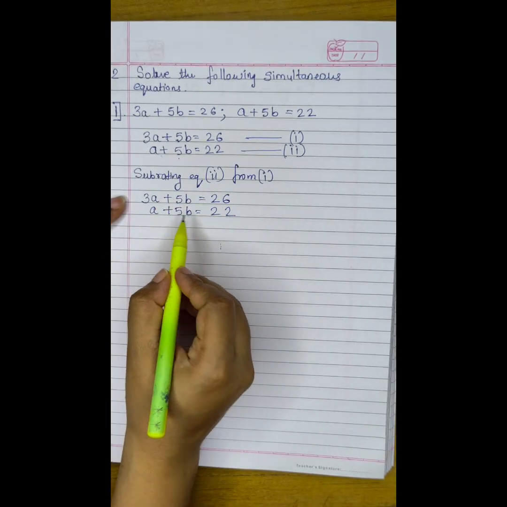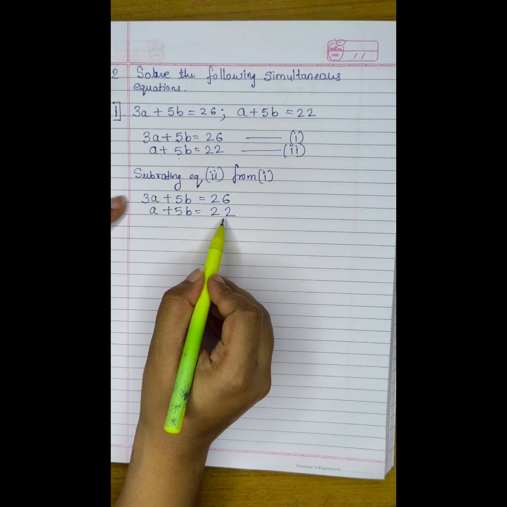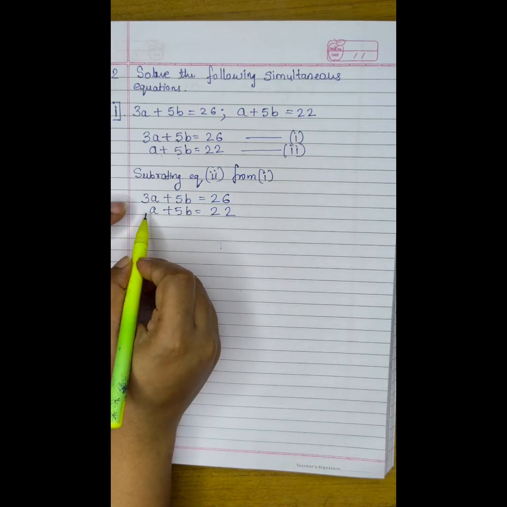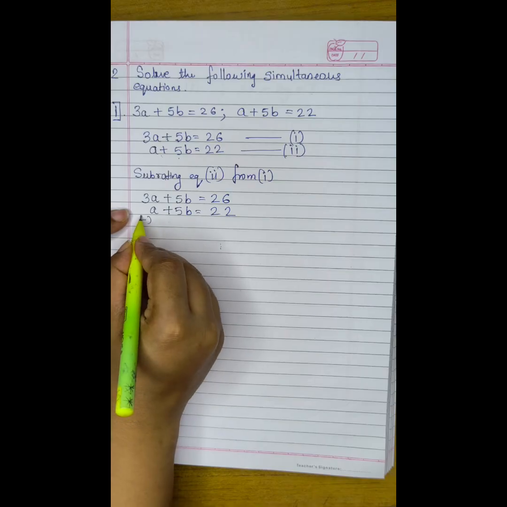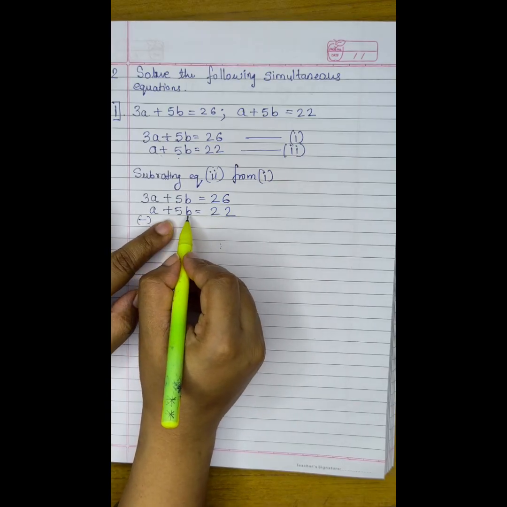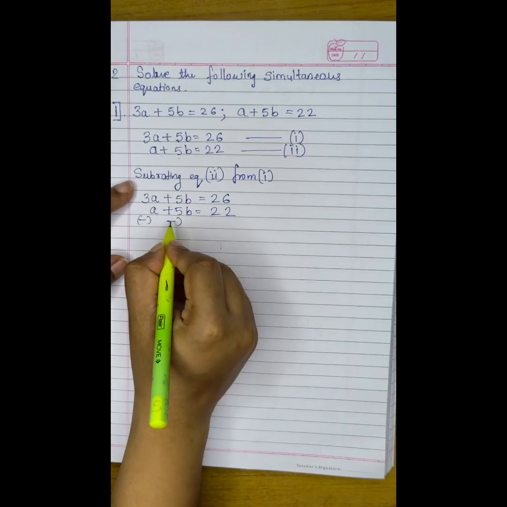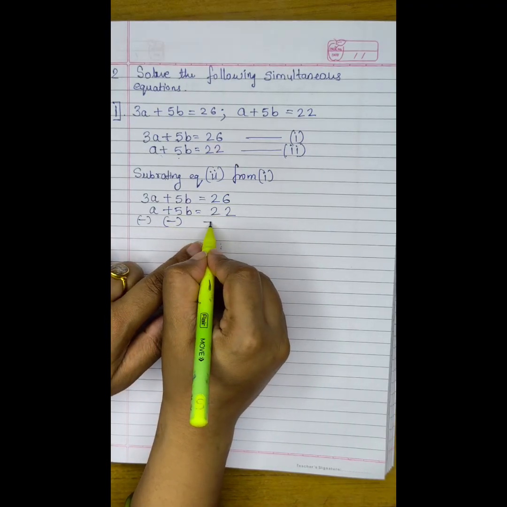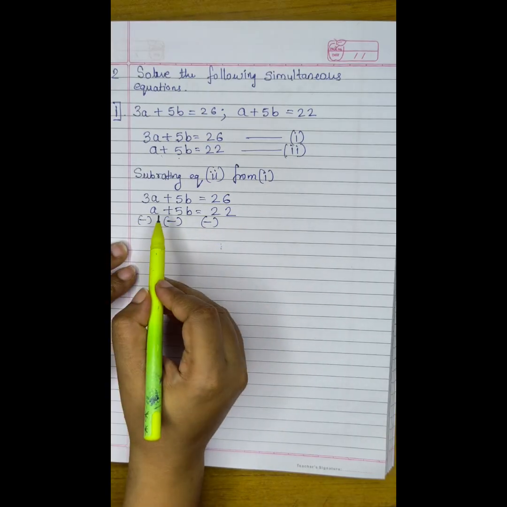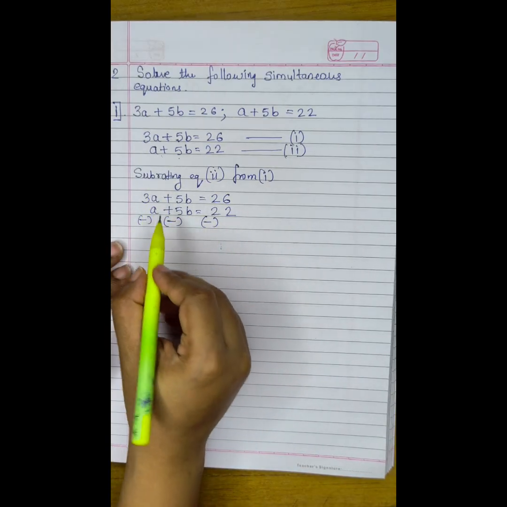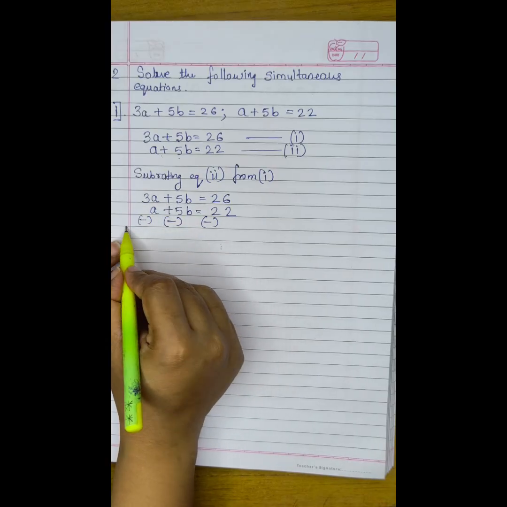Now as we said, subtracting the equation, the signs of the second equation what we have written will change. Like this is a, that means it is plus a, so plus a will become minus. This plus 5b, plus will become minus. Here, no sign again over here, that means it is plus, this will also become minus. So the signs of the second equation will change while subtracting the equation.